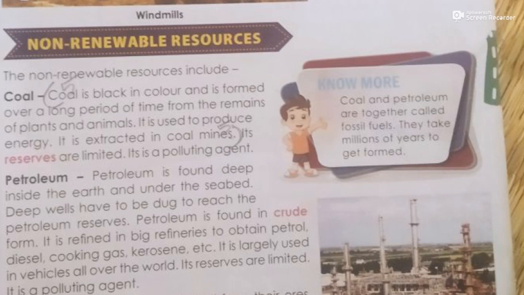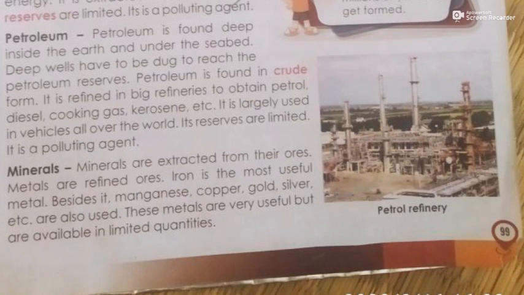And then comes petroleum. Petroleum is found very deep in the earth, under the seabed. Deep wells have to be dug to reach the petroleum reserves. It is found in very few areas, not everywhere. Like in the Middle East countries we get it in large quantity. So that's why we have to buy it from other countries.